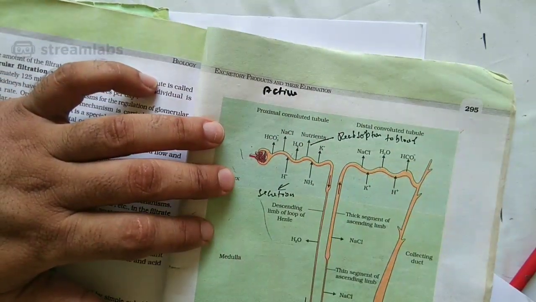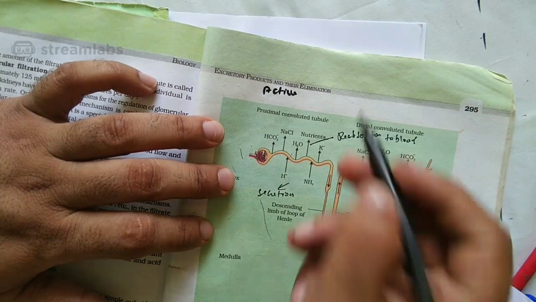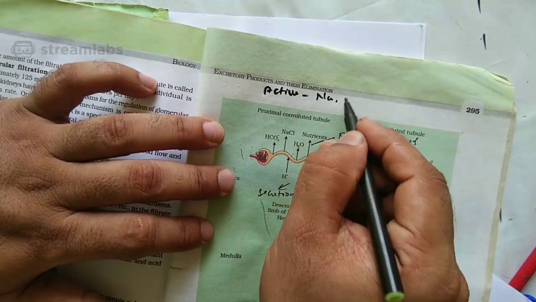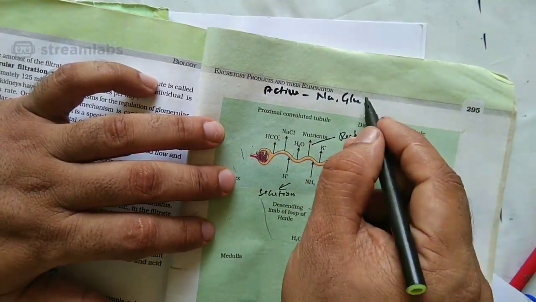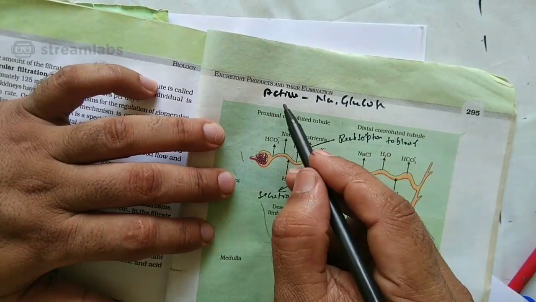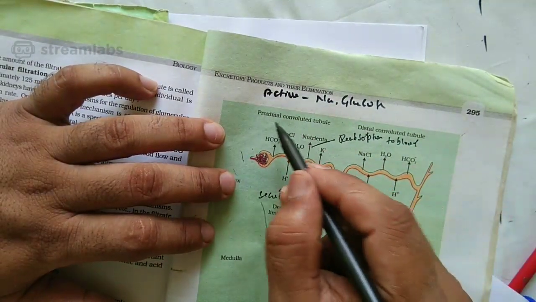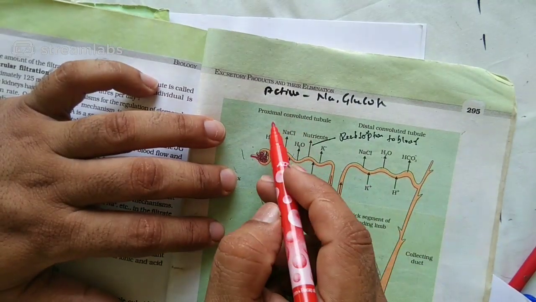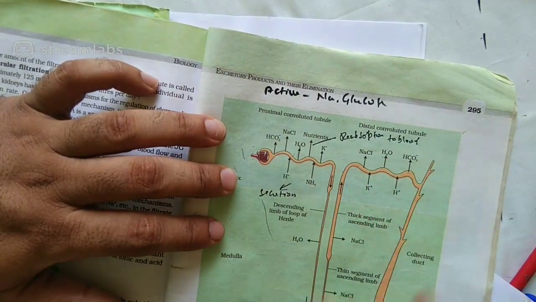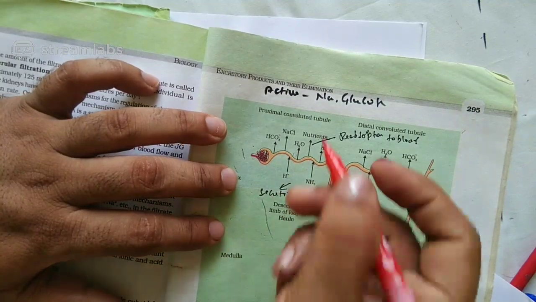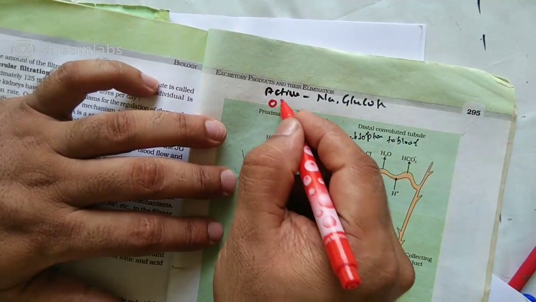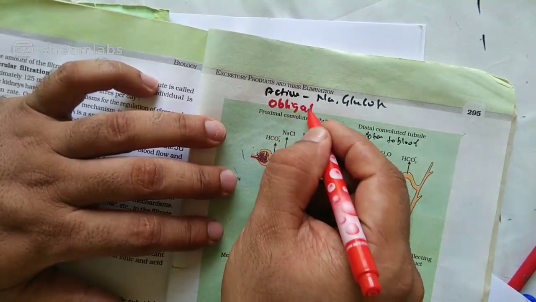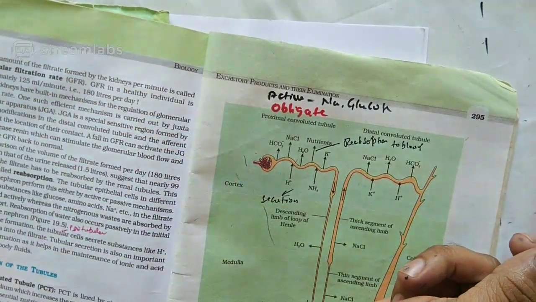Active process, preferably for the reabsorption of sodium and glucose. So glucose and sodium are reabsorbed by what process? Active process. Where? In the PCT. And this reabsorption occurring in the PCT is compulsory, I told, right? So since it is compulsory, it's called obligate. What's obligate? It has to occur in where?